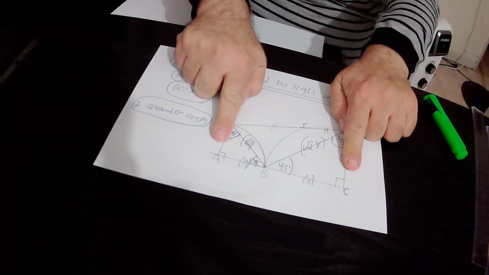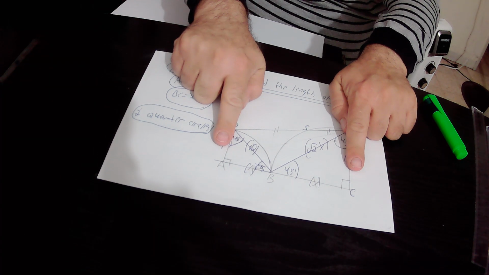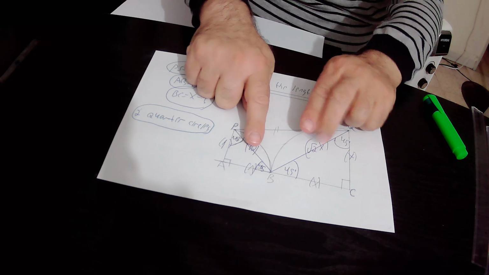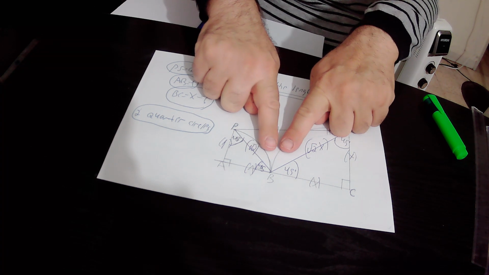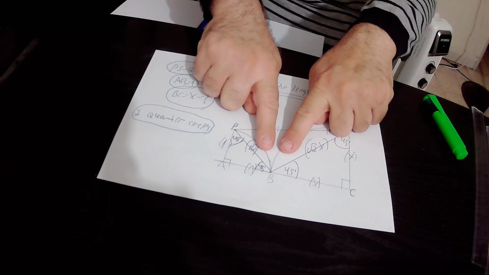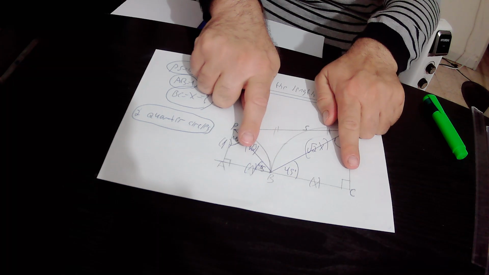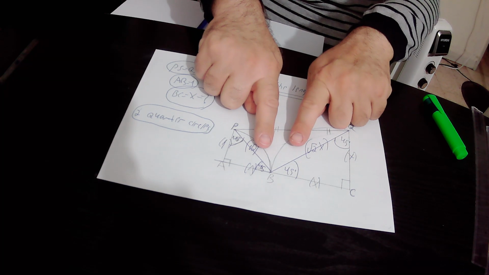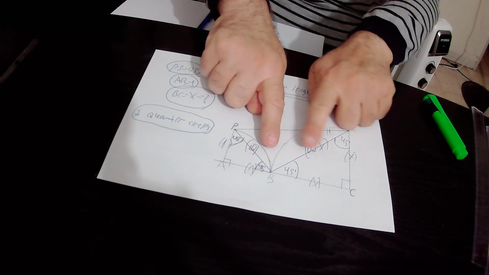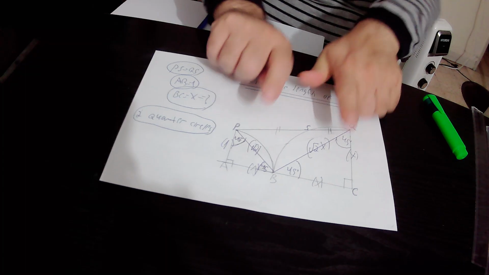So if we focus on the upper side of the straight line AC at point B, here the sum of the angles must be equal to 180 degrees according to rule number 3. So I'll copy the straight line AC with point B and with its angles, and we will implement rule number 3 in this straight line AC.